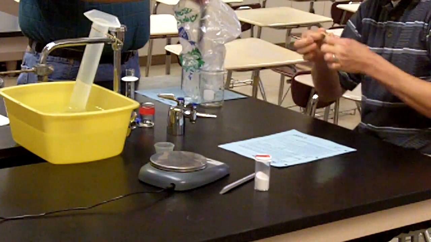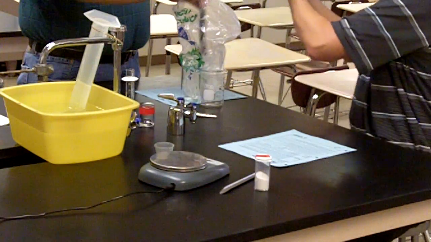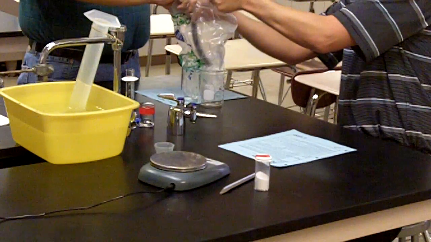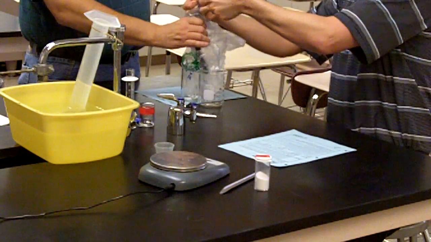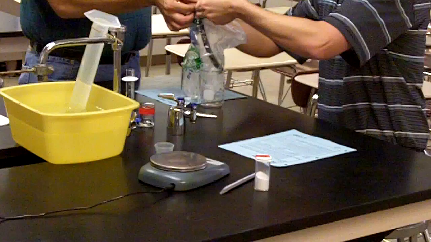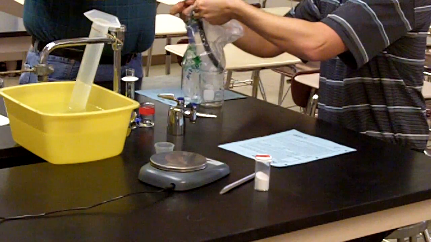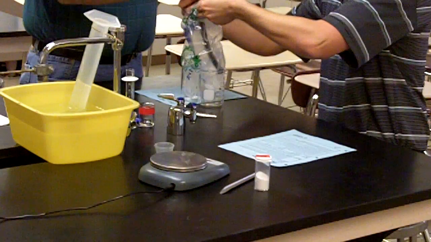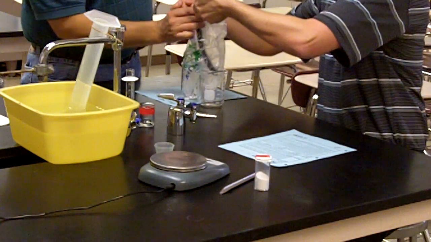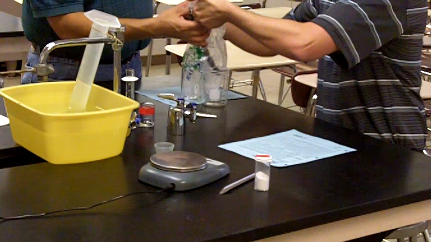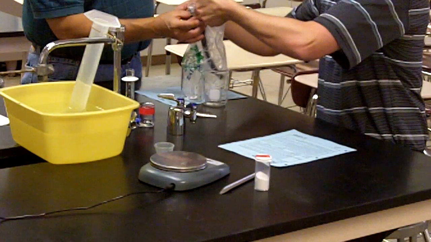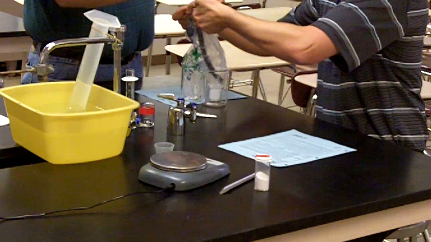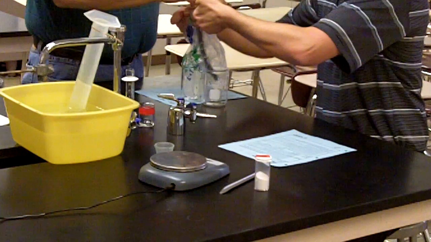So I've got to coil this rubber band up, get it through the tubing, and then the ends of the baggie have to be placed through the rubber band opening as well. Let that end go. Definitely the trickiest part of this lab was this step.